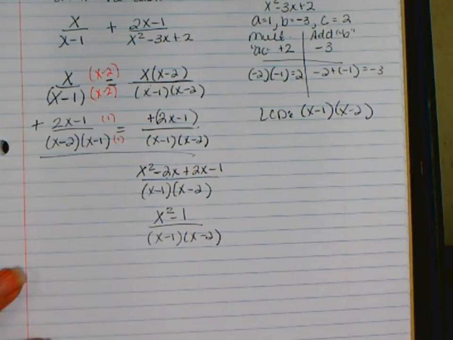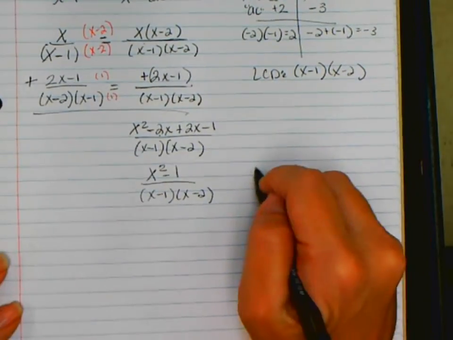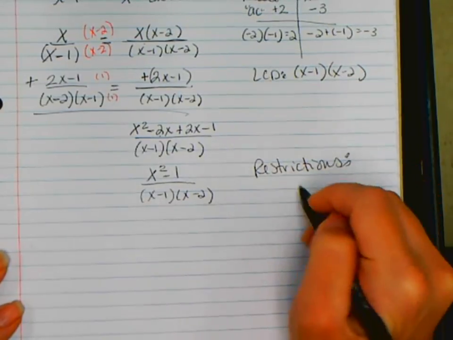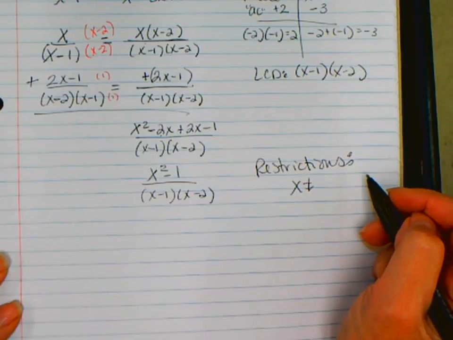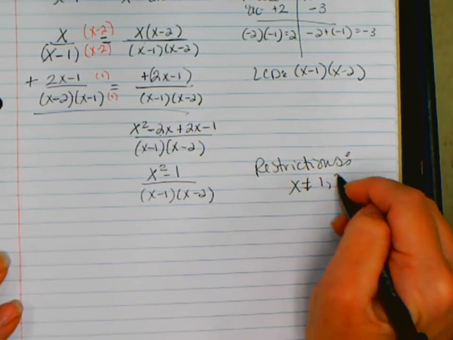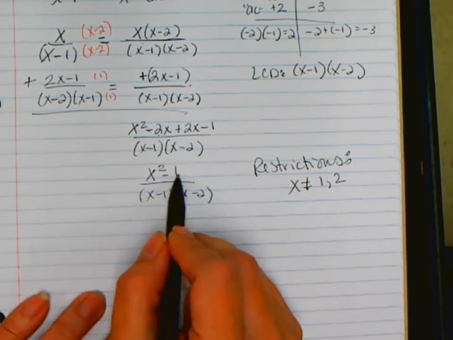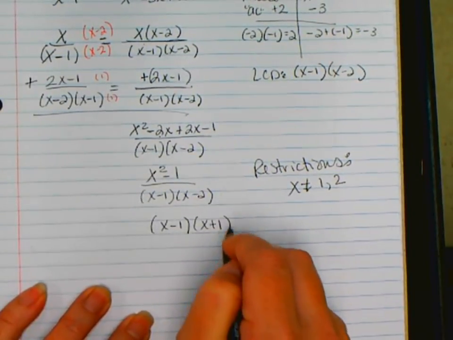And can I factor x squared minus 1? Yeah, it's the difference of two squares, right? So really quick, before I do that, I'm going to go ahead and state the restrictions so I don't forget anything before I start canceling. X cannot equal what? Positive 2 and positive 1. Because that would turn my denominator into a 0, and your denominator cannot be a 0. So for my numerator, difference of two squares, x minus 1 times x plus 1.